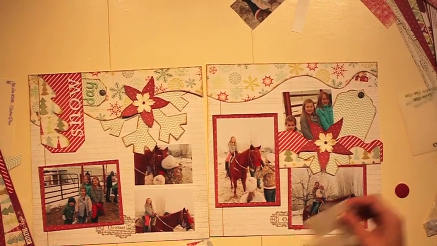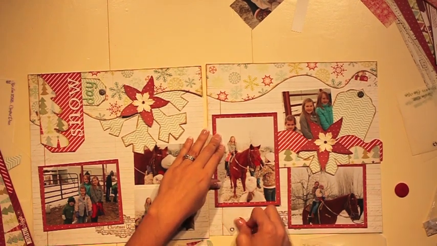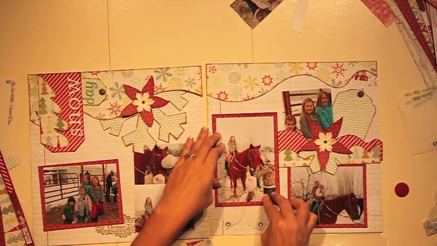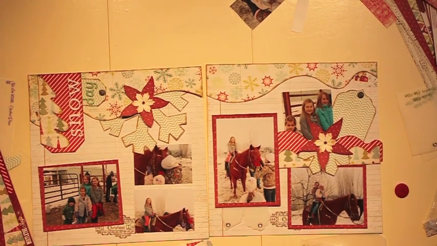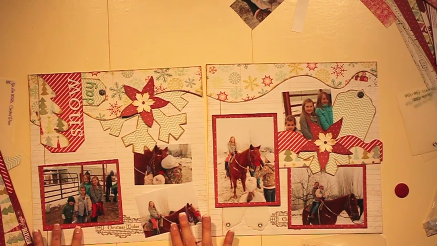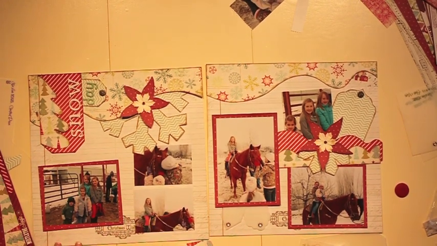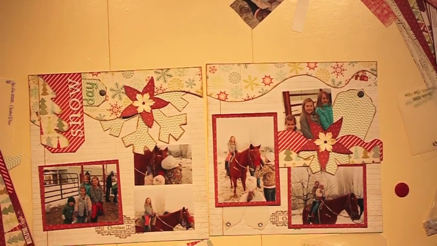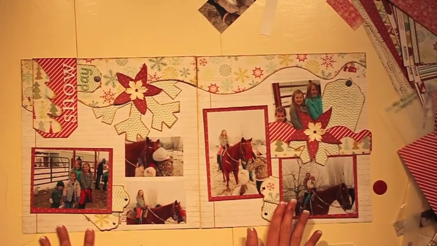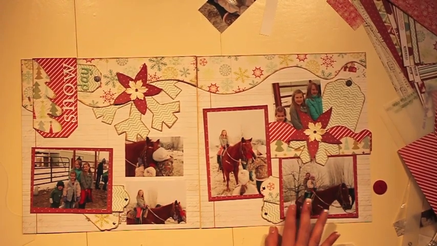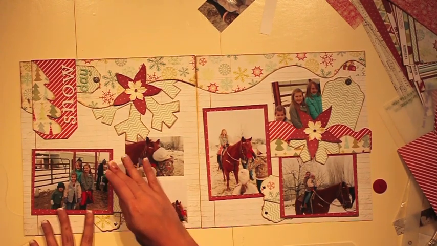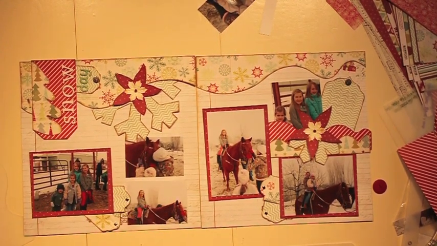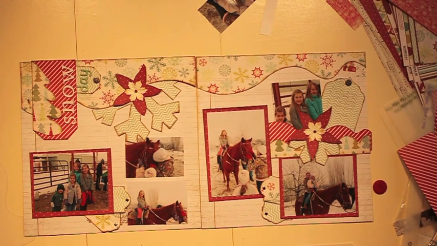So for example, we could add a couple tags here if we wanted to, maybe just to add a couple things there. One thing I did notice is that this Christmas wish, which is part of the background paper, stands out a little bit more than I would like it to. Okay, so I just added some more tiny tags over here to help cover that embellishment in the paper that I don't want to show. And we completed our page.